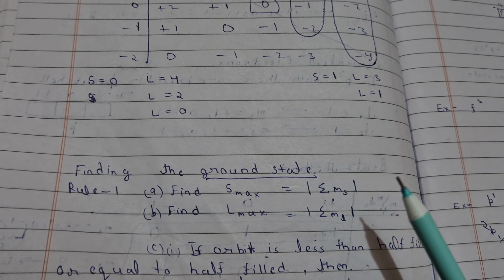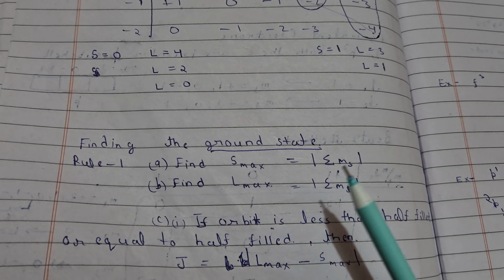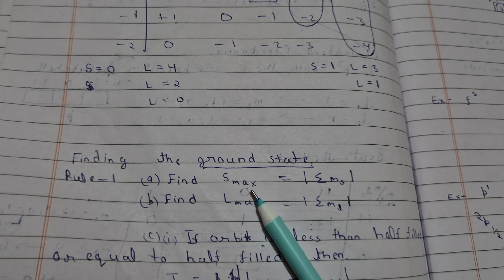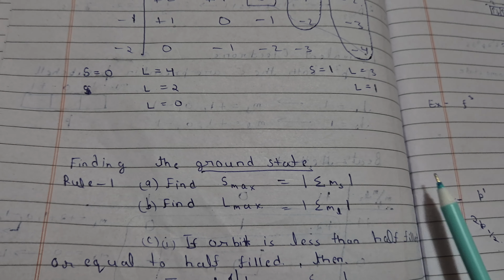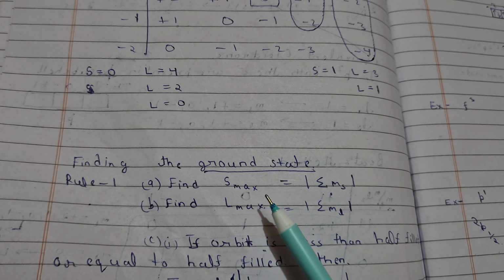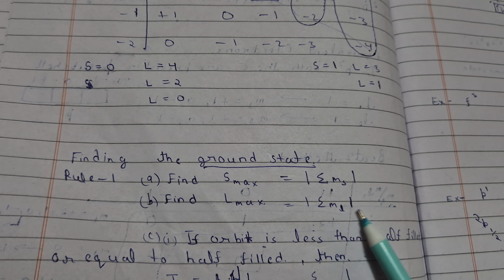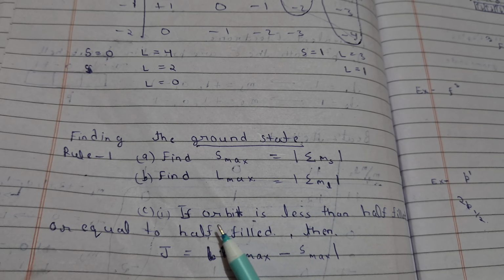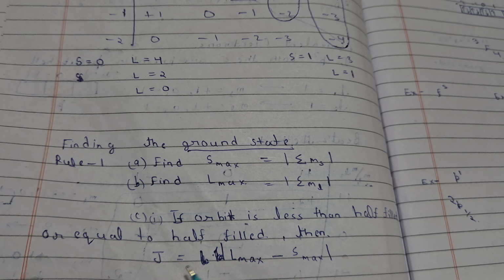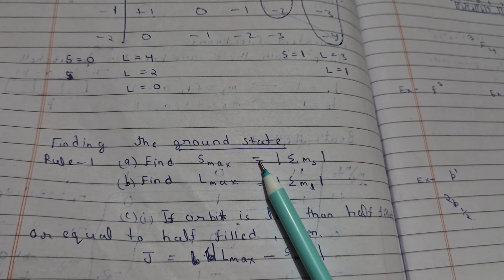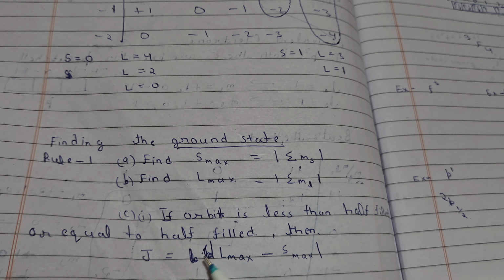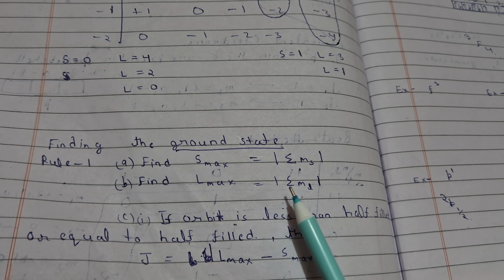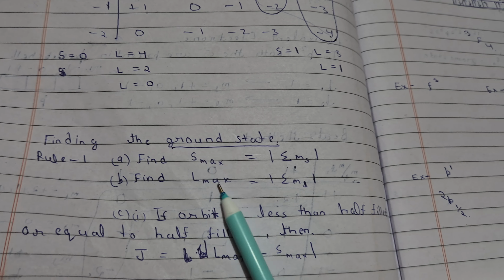Now if you need to find the ground state, this is a very frequently asked question in exams. What you will do is first find S max, which is the sum of all the electrons' spin. Find L max, the sum of all the ml of the electrons. If you get S max and L max, then if the orbit is less than half filled, J will be L max minus S max, and if it is more than half filled, J will be L max plus S max.